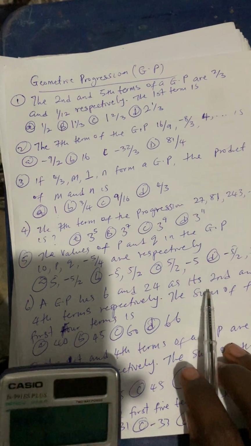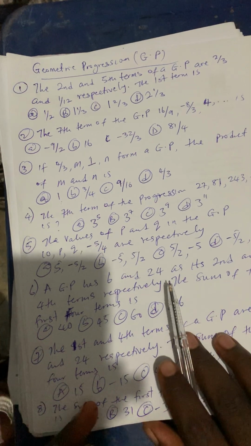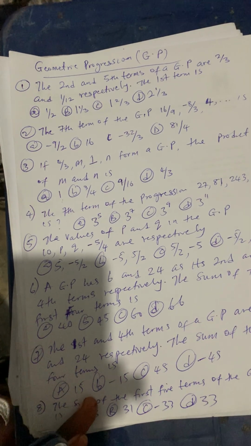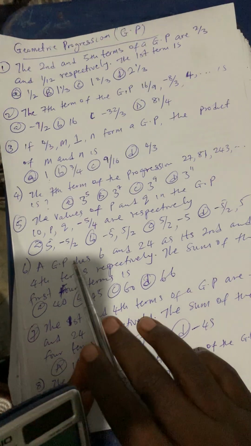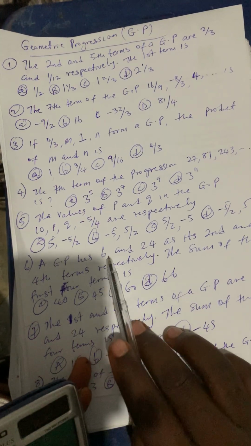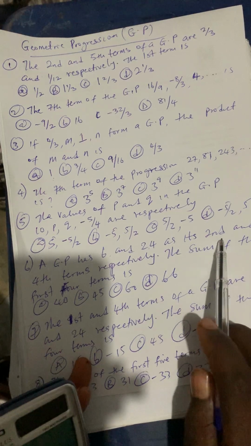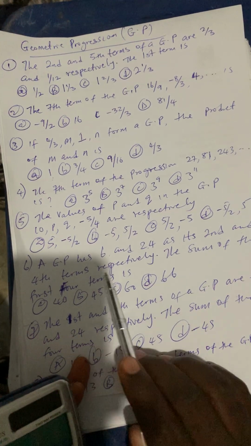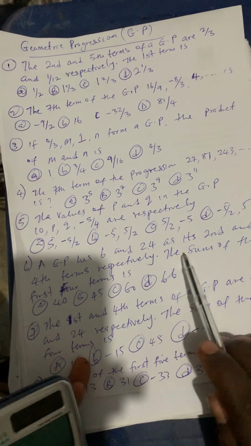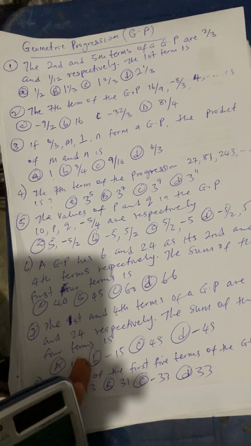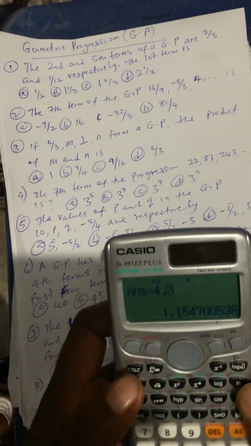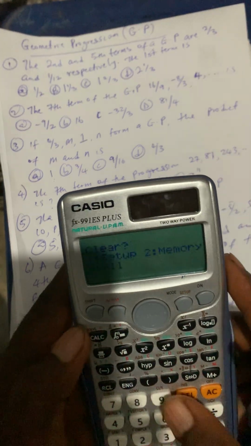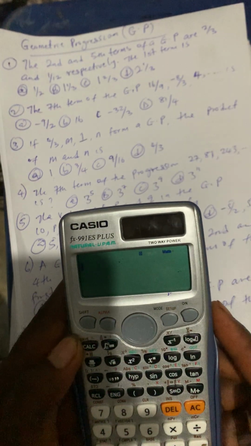So the next thing I'm going to teach you now is how to find the sum of a GP. Look at question number 6. A GP has 6 and 24 as the second and the fourth term respectively. Find the sum of the four terms. Okay, to find the sum of the 4 terms, normally we clear, shift 9 3 0 equal to.